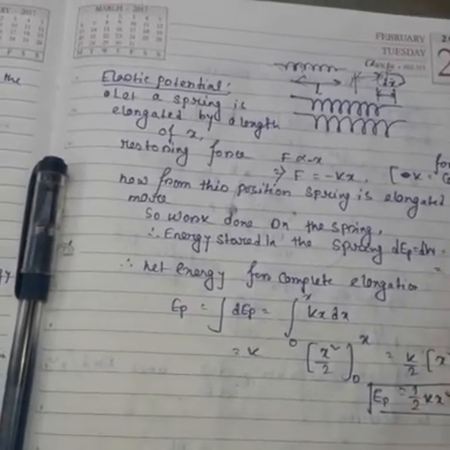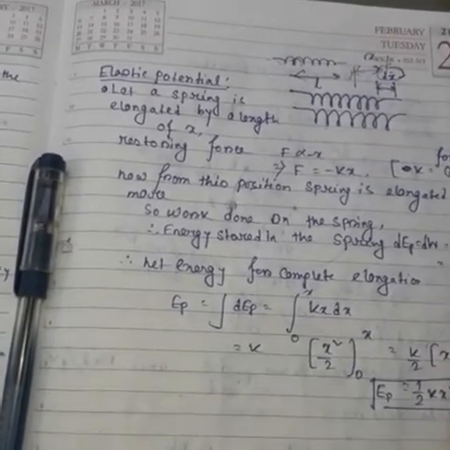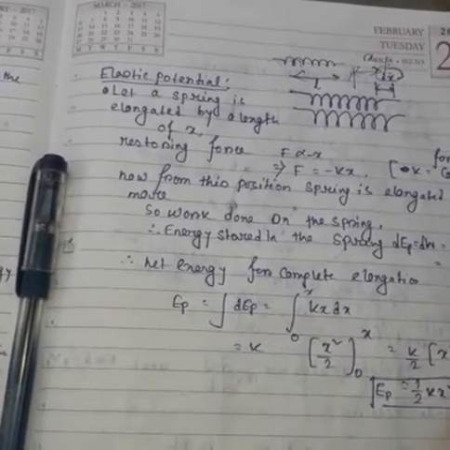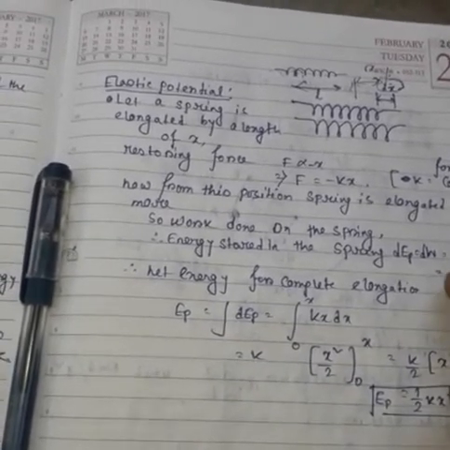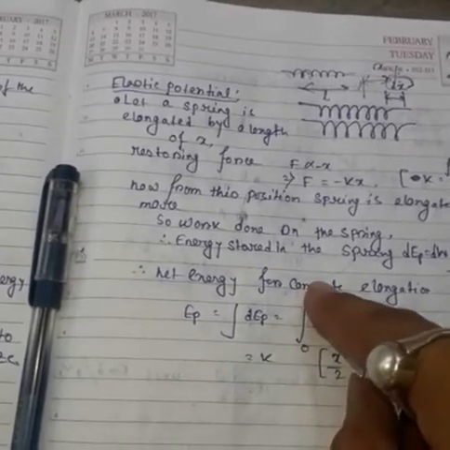Now this is the amount of work that is done on the spring to elongate the spring by a small amount of length dx. Now we want to know about the complete elongation, that means from 0 to x.